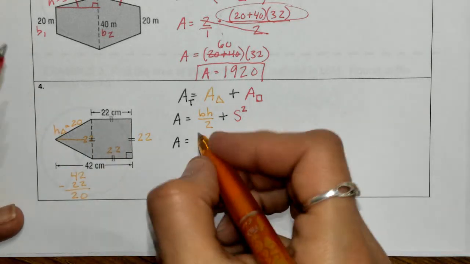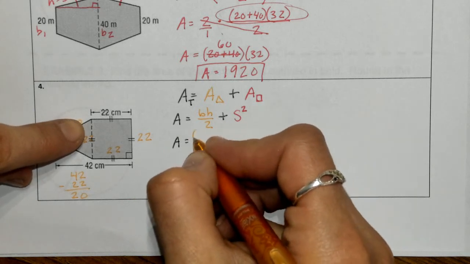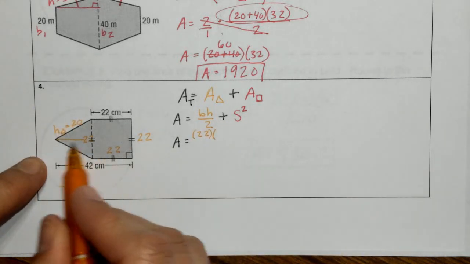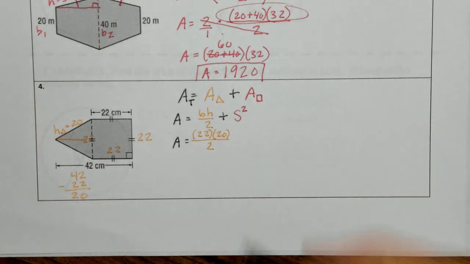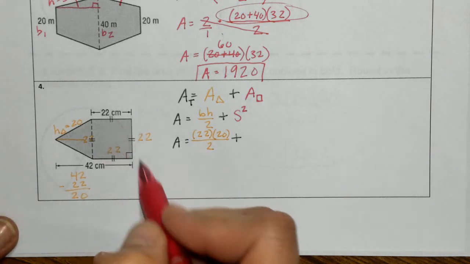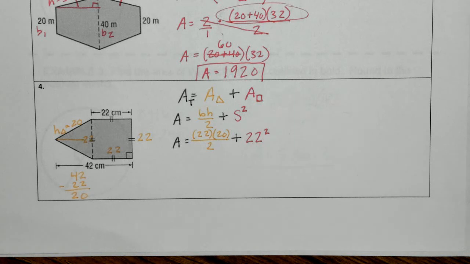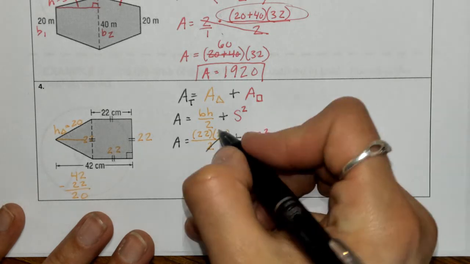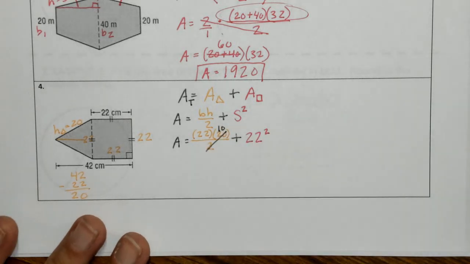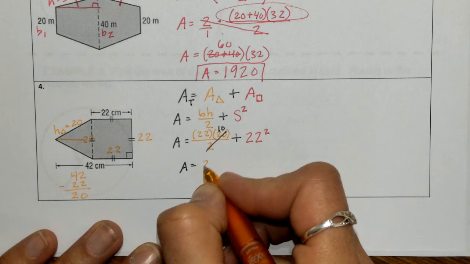Your area of the triangle, we have base 22, times the height that we found, 20, divided by 2. We will add the square side length, which is 22 all the way around, 22 squared. A lot of 2's there. Now, if you want, you could do a little cancellation here. If we divide that 20 by 2, we're going to get 10. So then we just have 22 times 10. So the area of the triangle is now going to be 220.